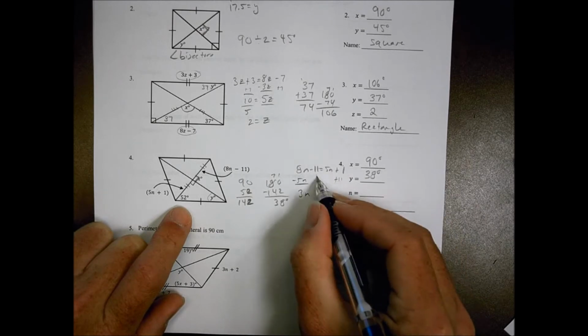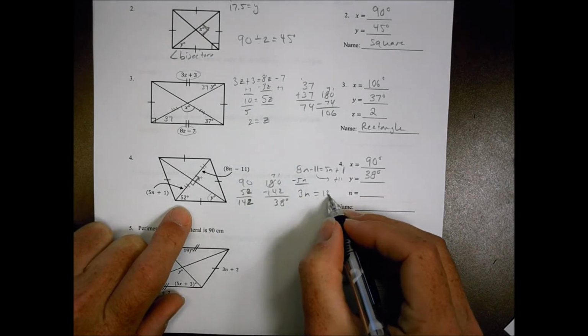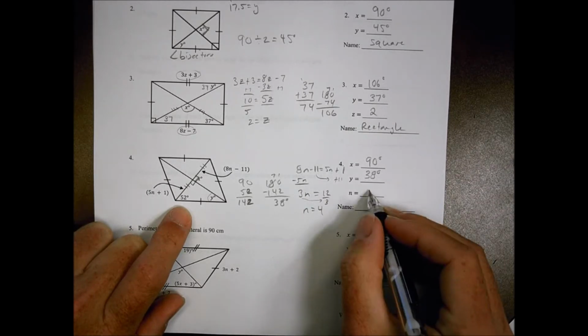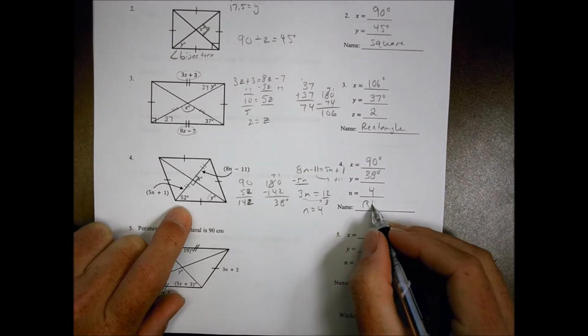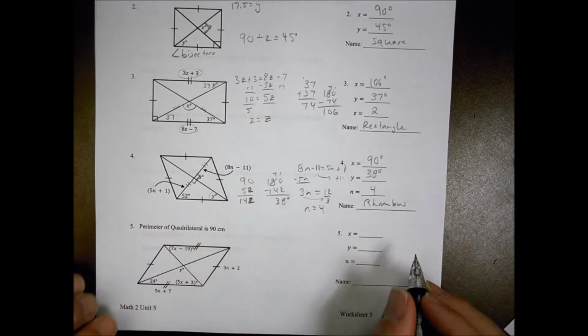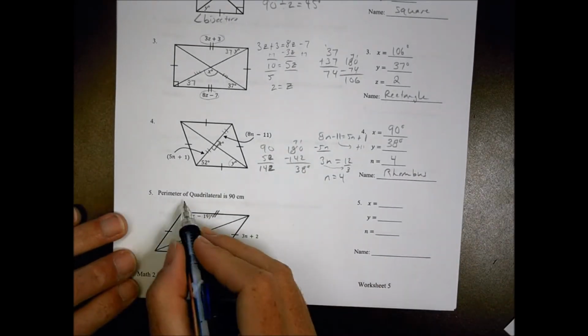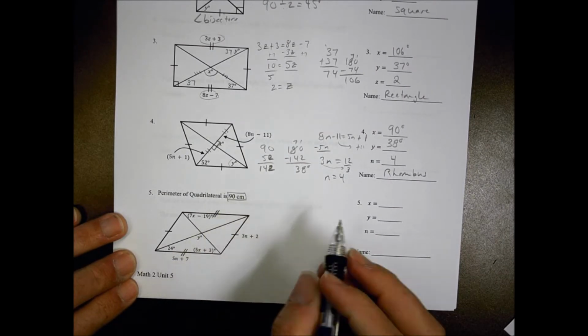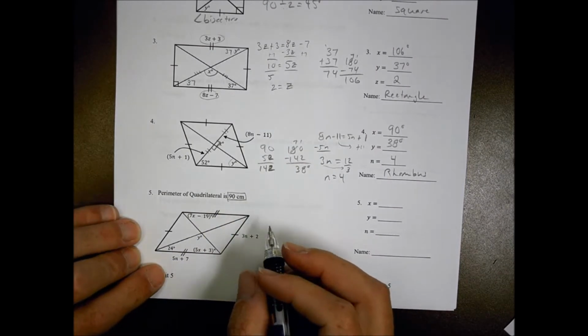We can add 11 over there to make it equal to 12. Divide both sides by 3, and so that n equals 4. We would call this a rhombus. And number 5, we have a perimeter of a quadrilateral of 90 centimeters. This is going to be helpful for us in just a second here. All right, so how do we solve this one?